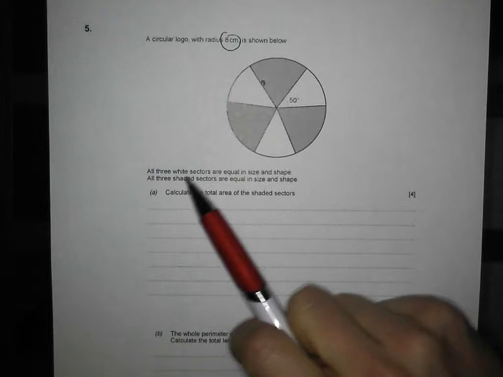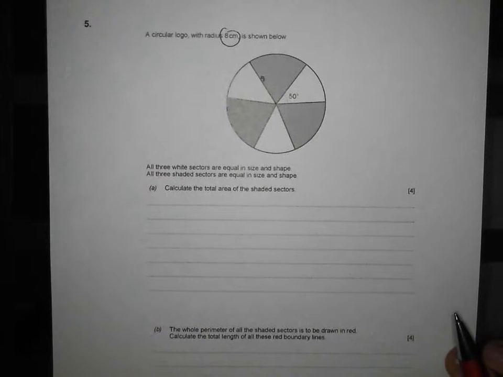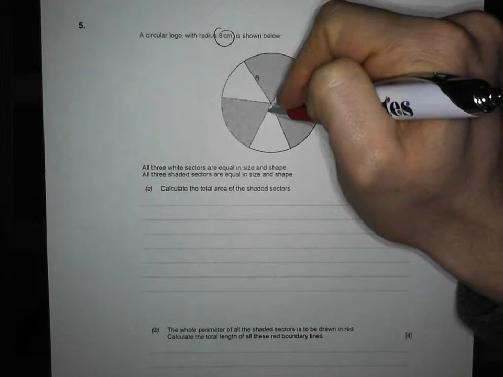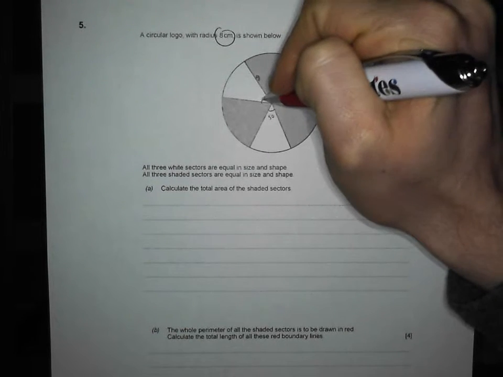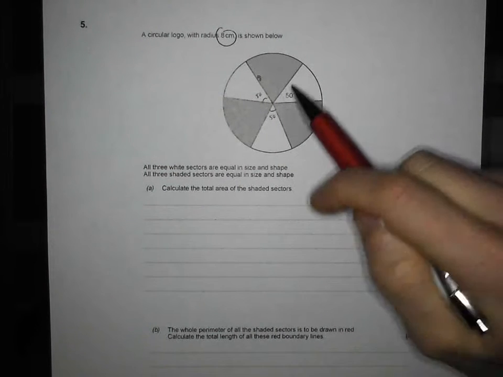All 3 white sectors are equal in size and shape. All 3 shaded sectors are equal in size and shape. Calculate the total area of the shaded sectors. Okay, so if all of these white sectors are equal, then I'm pretty sure that's going to be 50, that's going to be 50, and that's going to be 50. So, is that going to help us with our shaded sectors?